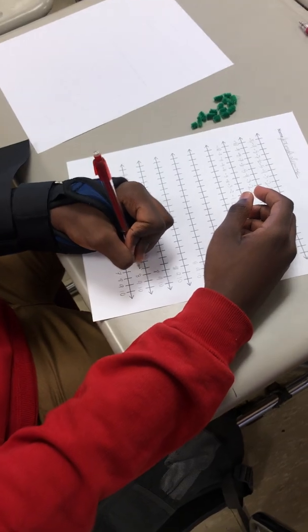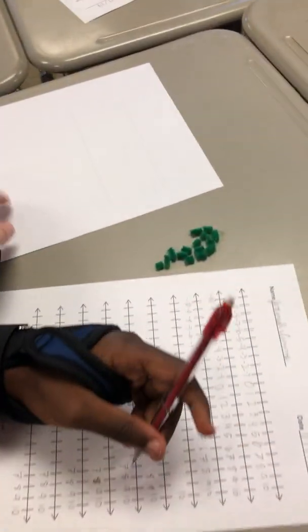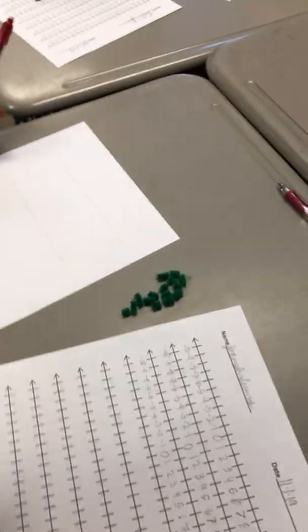You got it, Jeremiah? Yes, ma'am. You finished? I want you to write your own inequalities, okay, like they're doing. Same thing we did on numbers 4 through 10, just different numbers, okay? Make your own. Good question.